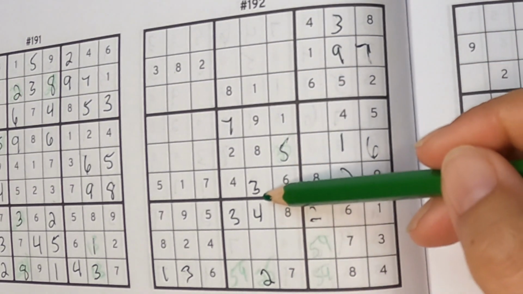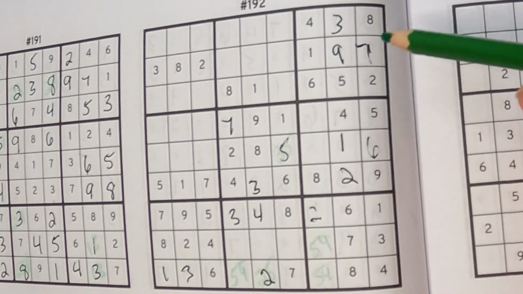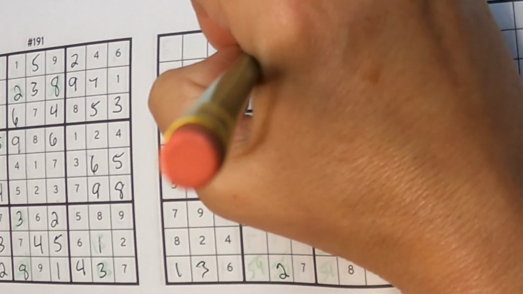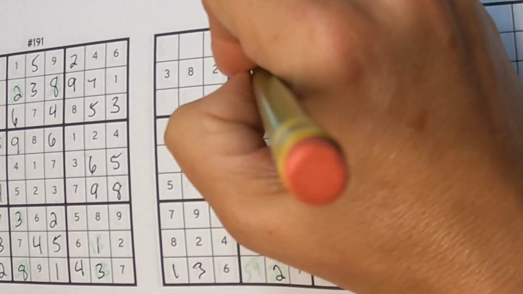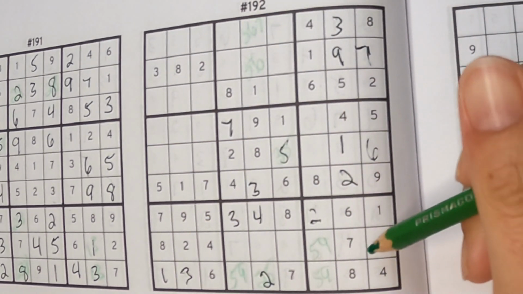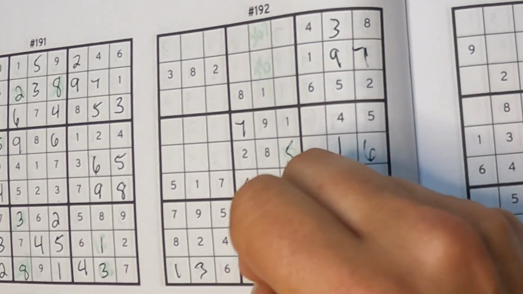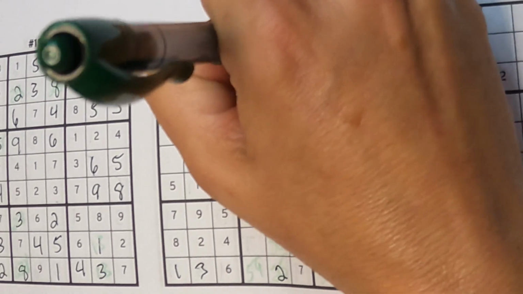If we look at this column, we're missing 5, 6, and 7. No help here. 5, 6, 7. 7 here, so 5, 6. 7 here, so 5, 6. That means that our 7 for that column has to be here.